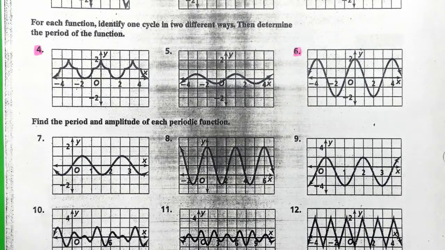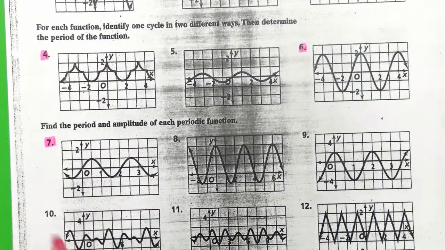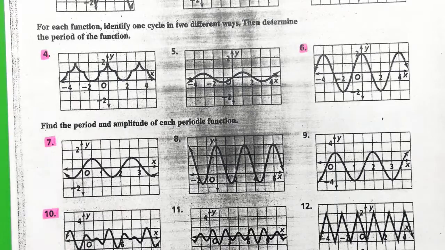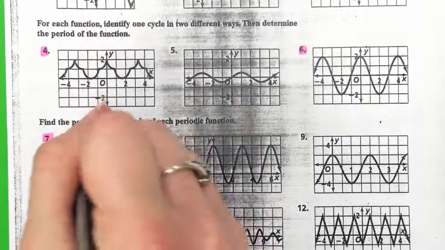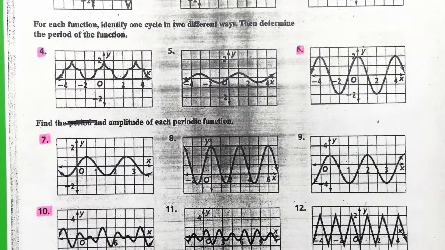And then we're going to do 7 and 10. And that's it. Find the amplitude. It says find the period and the amplitude, but really I just want the amplitude. So just mark out that part where it says find the period, because you're already finding the period on the other one. Should not be very difficult.